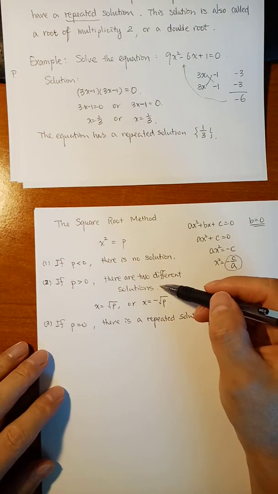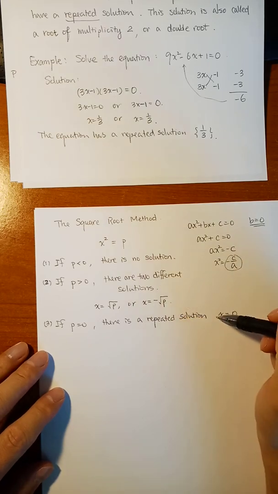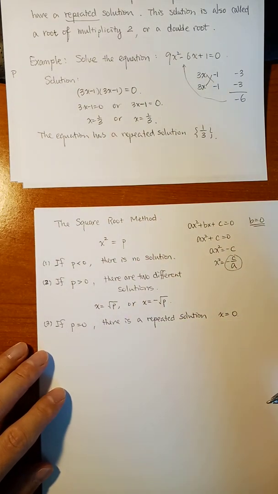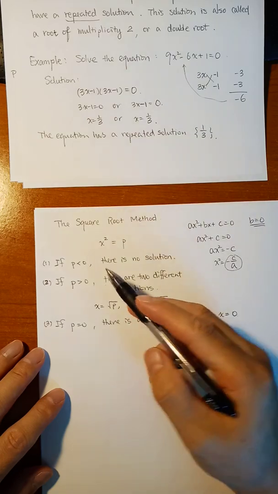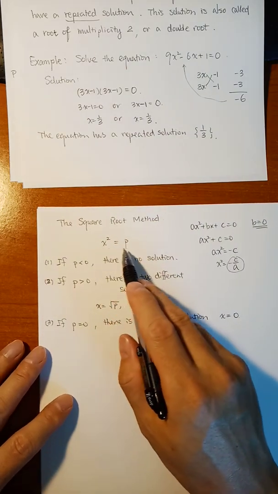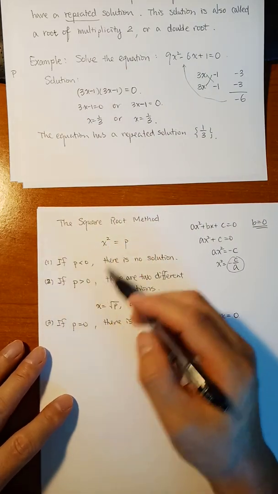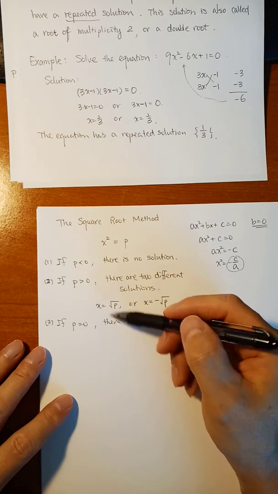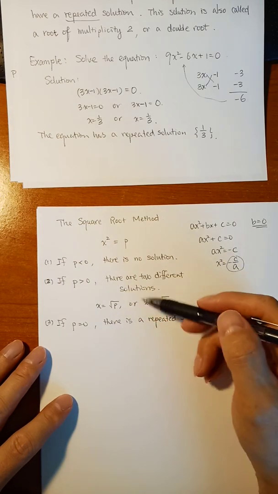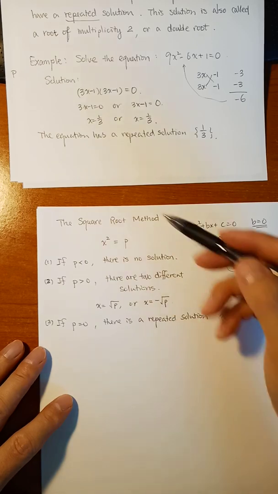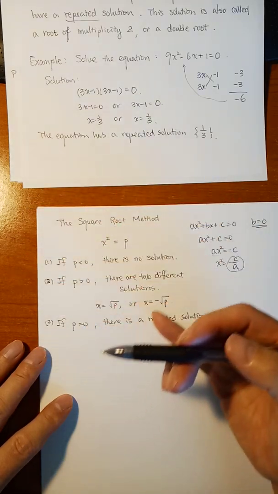Less than 0, no solution. Greater than 0, 2 different solutions. Equal to 0, 1 repeated solution. And whenever you have some formula like this, and you follow these category cases to get some answer, this is called the square root method. This whole process is called the square root method.